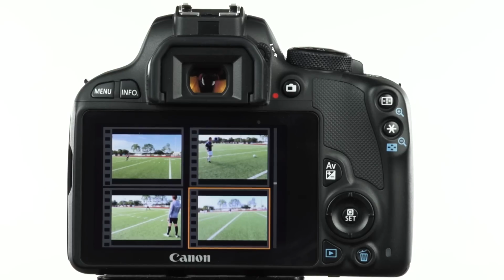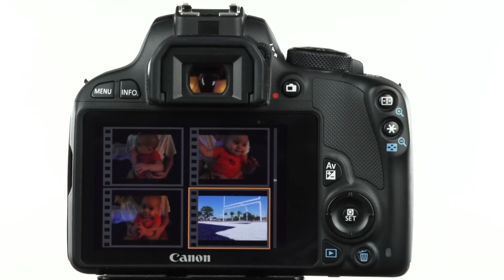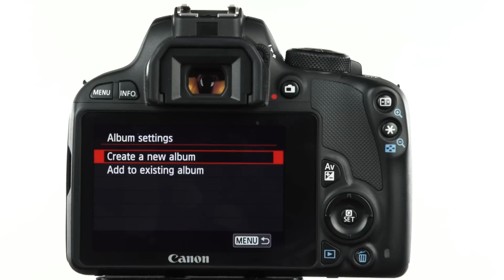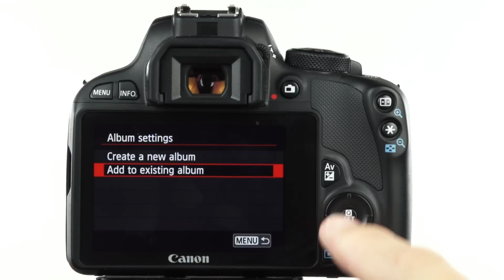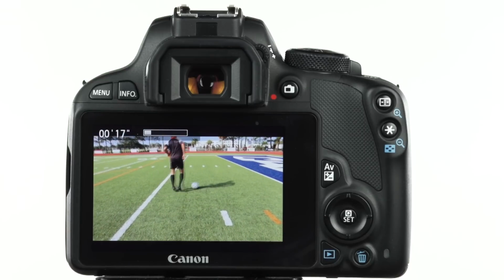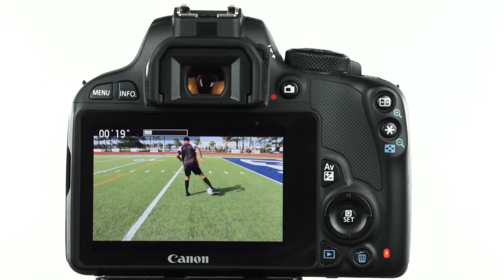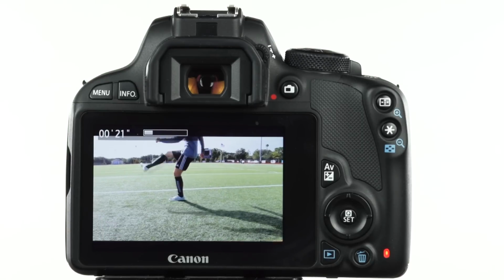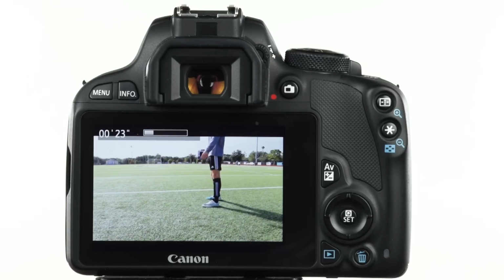The first time you create a new video snapshot collection of clips, it's called an album. The camera will automatically create a new album for you. If later you decide to turn off video snapshot mode and then decide to turn it back on, you can go back and add more clips to an existing album or create a new one. Imagine capturing a bunch of clips all together to highlight a day trip or vacation without the need for lots of editing when you get home.